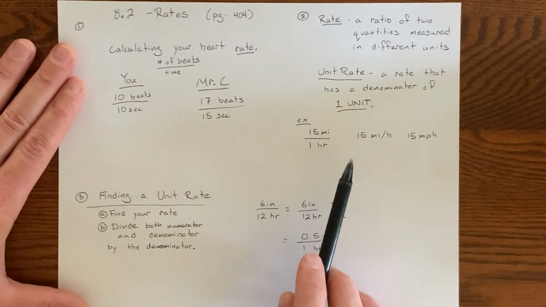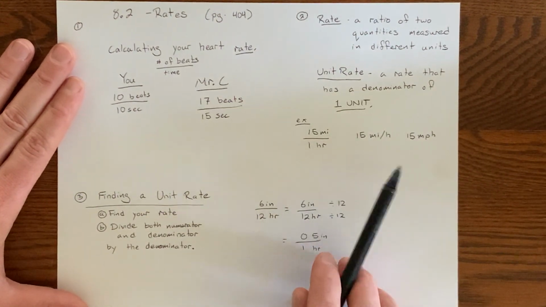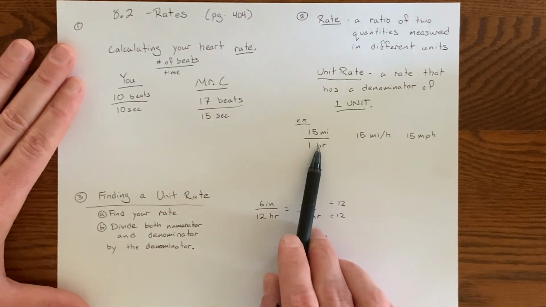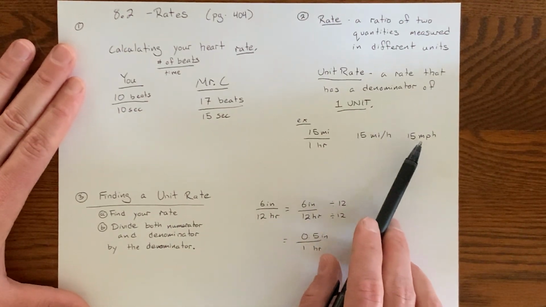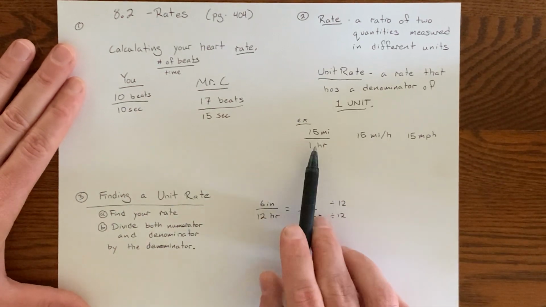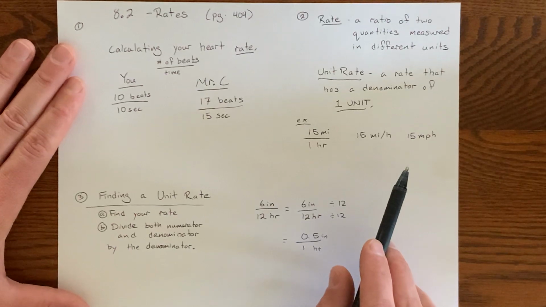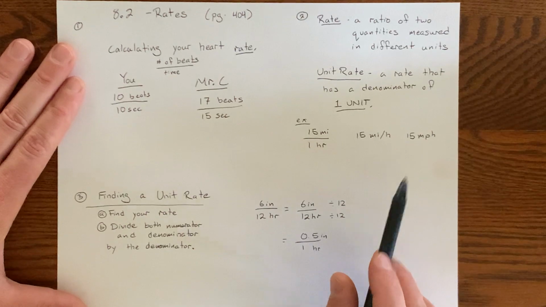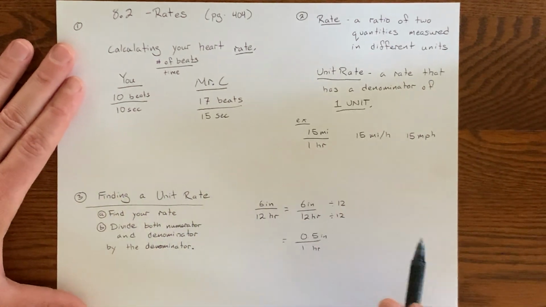So just to kind of point out some examples of unit rates, miles per hour is probably the most common rate that we know of. And so 15 miles to 1 hour is the same thing as 15 miles per hour. So I have one unit in my denominator, and so this is a unit rate, miles per hour. I don't say 15 miles per 7 hours. You never see that driving down the street. Make sure your speed is only 25 miles in 32 hours. It's always in 1 hour.